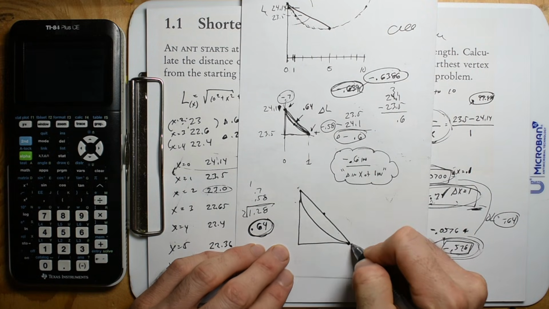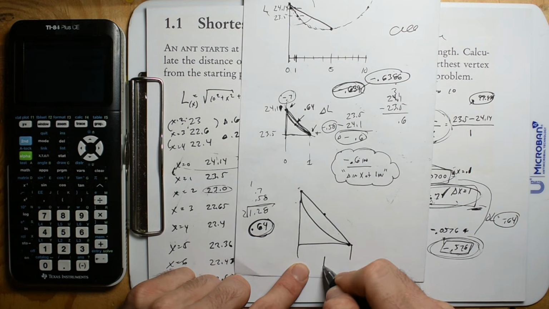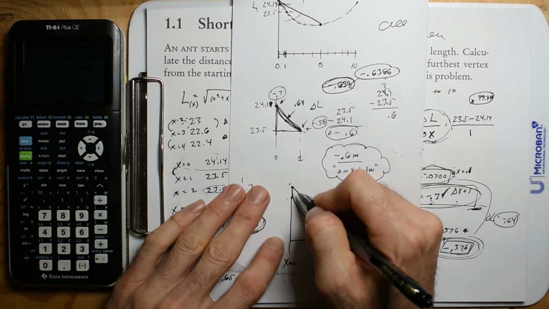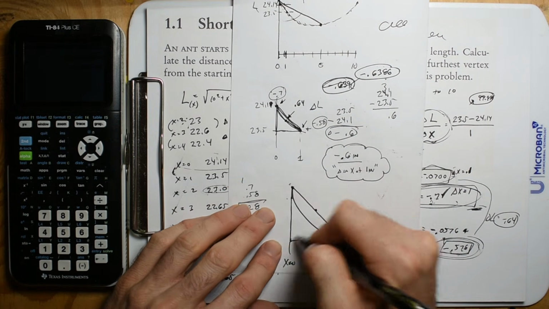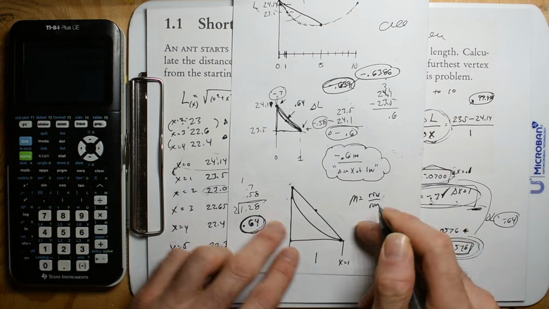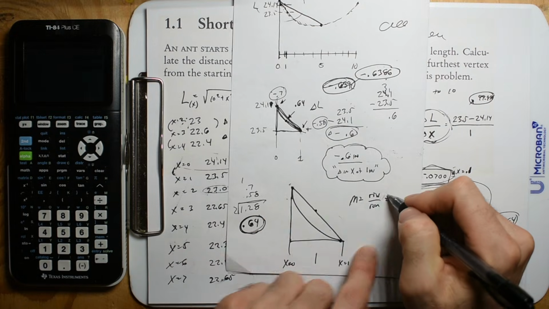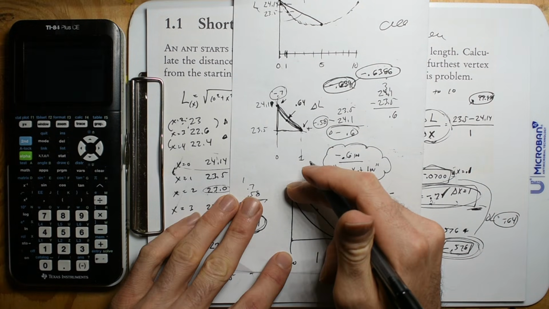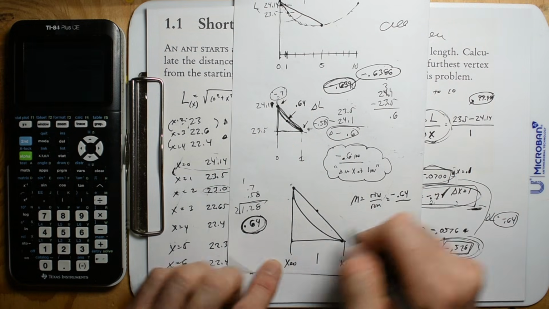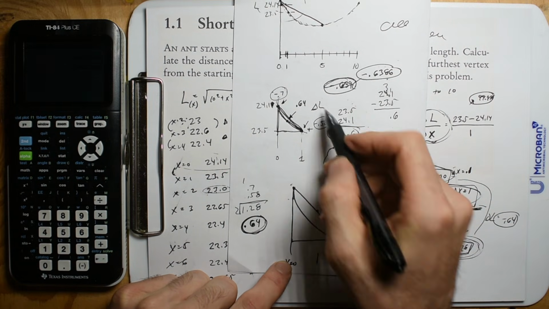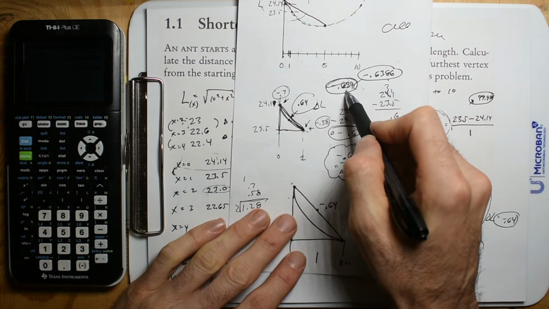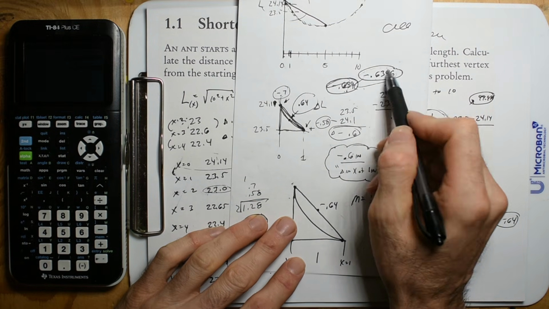Basically the slope of this line: we have a unit from x equals 0 to x equals 1. So the slope of this line is going to be the rise over the run. Slope is rise over run, and we have a negative slope. The change is going to be that 0.64, so we have negative 0.64 divided by 1. That's where we're getting that value of negative 0.64, or more accurately, negative 0.6386.